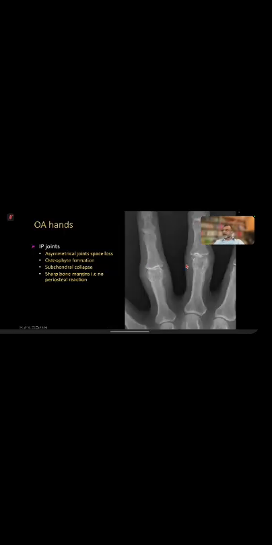So what you see is asymmetrical joint space loss, osteophyte formation, which is again asymmetrical, and subchondral cyst formation. I'll show you another example in a second. And the most important negative point is that the bony margin is sharp. Okay, you can see the bone margin is extremely sharp, which is typical of osteoarthritis.